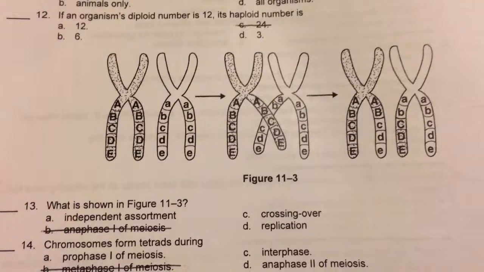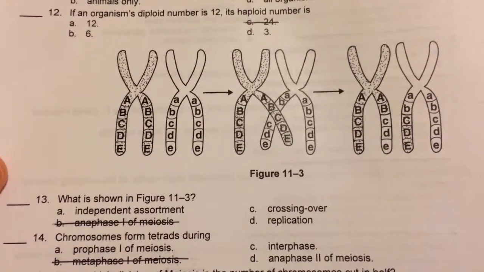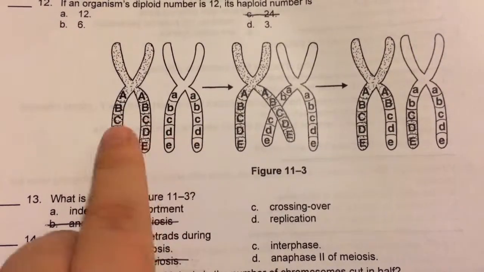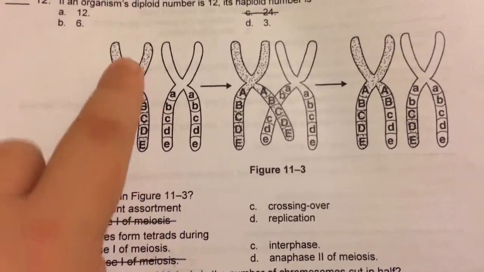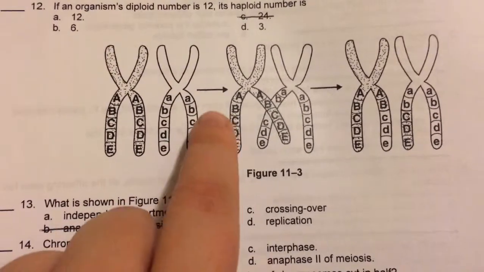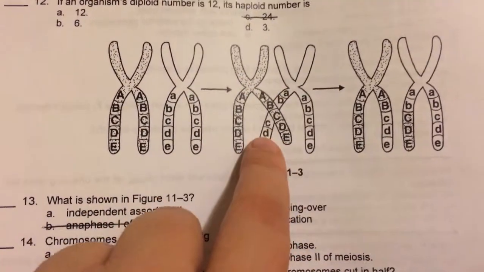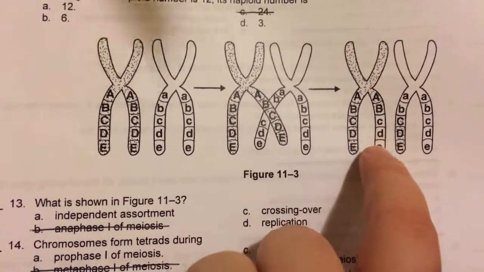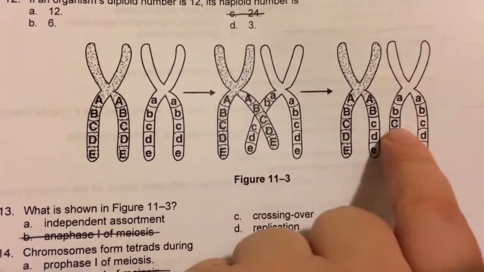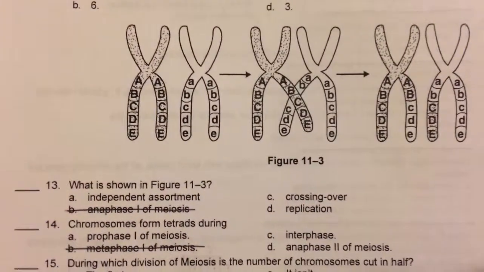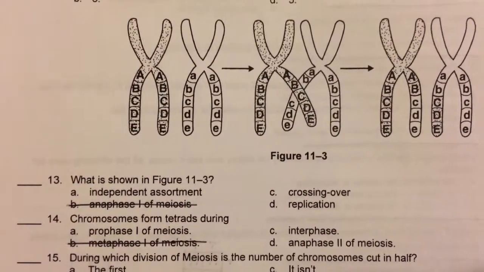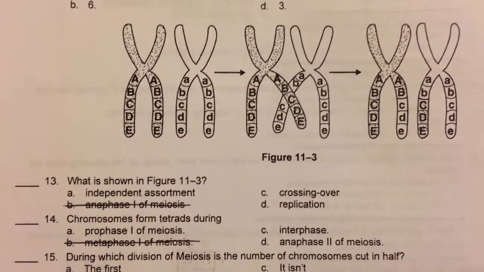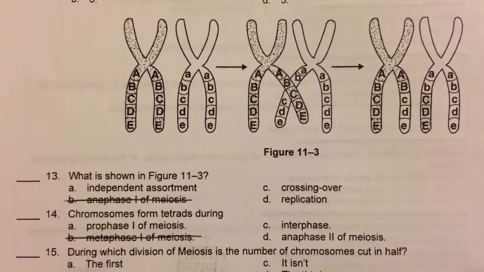Number 13, what is shown in figure 11.3? So if you can see, we have A is kind of gray, or these are kind of gray. This one's white. And then they do that, and now we have gray with a little bit of white on it, and white with a little bit of gray on it. Do we call that A, independent assortment, B, crossing over, or C, replication?